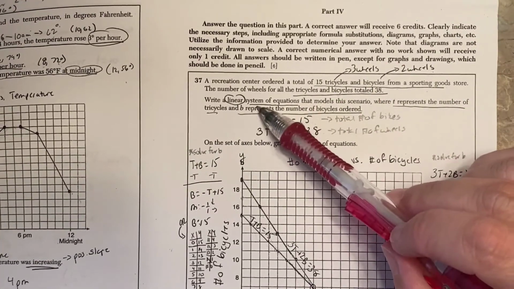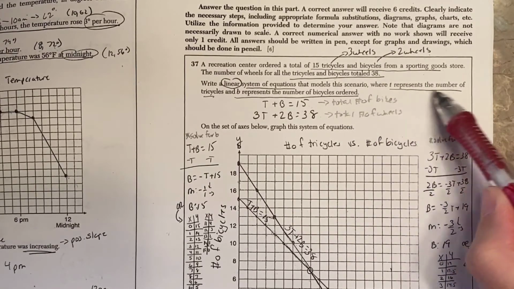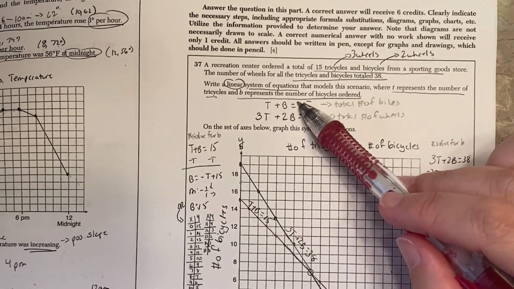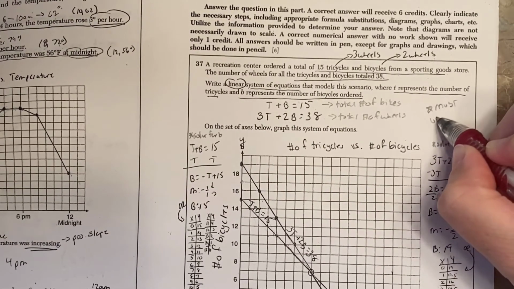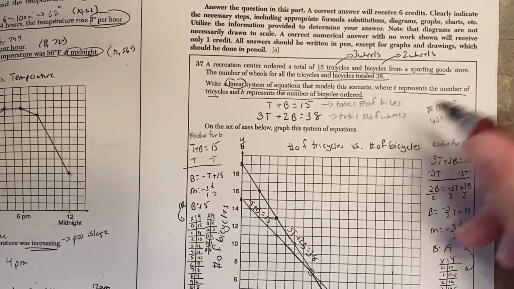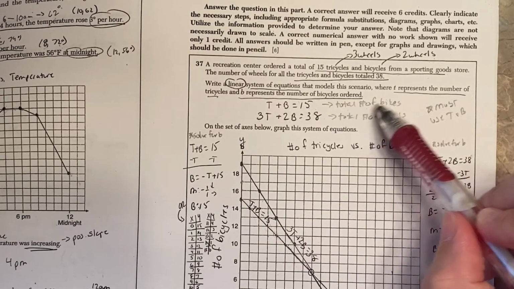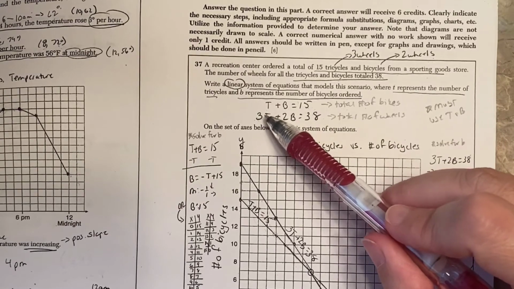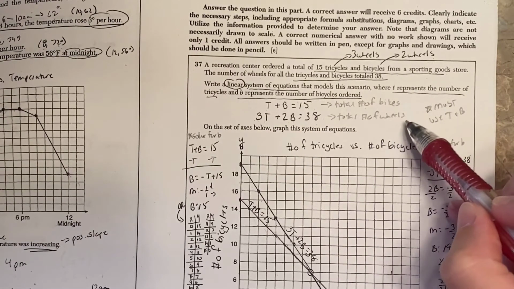Write a linear system of equations, so that's why you see the lines here. That models a scenario where T represents the number of tricycles and B represents the number of bicycles. So we must use T and B. So T plus B is 15. That represents total number of bikes. 3T, right? Tricycles have 3 wheels. 2B, bicycles have 2 wheels, equals 38. That's total number of wheels.